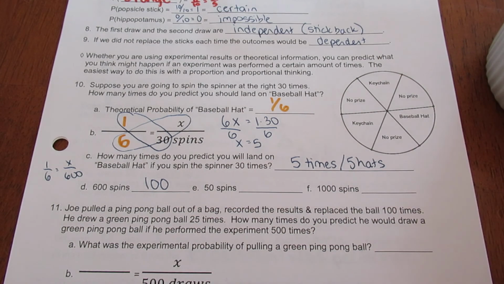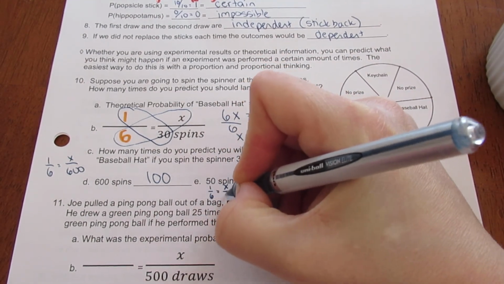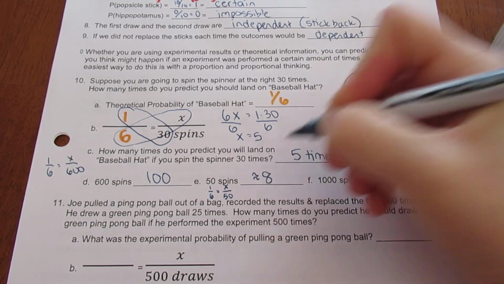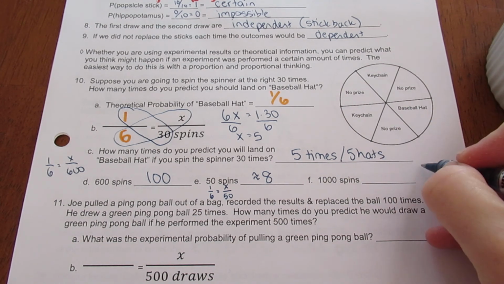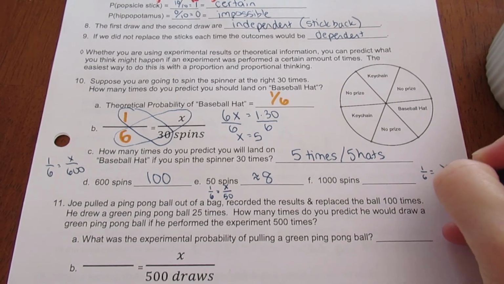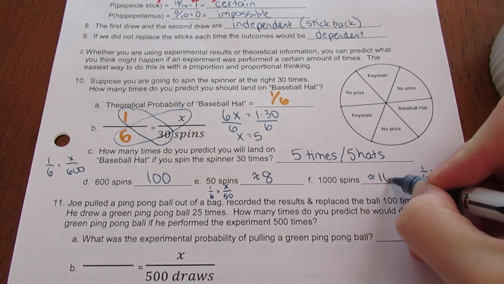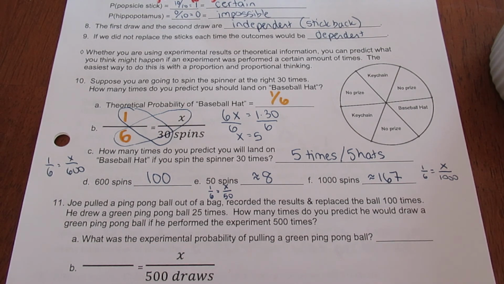Now 50 spins, we're probably not doing that one in our head. So 1 out of 6 equals x over 50, and we would solve the proportion and say it's going to land on baseball about 8 times. And then 1,000 spins. So if it's 1 out of 6, how many out of 1,000 spins? And that's around 167. Notice both of these, I put the approximately symbol because they actually came out to be not a whole number answer, so I rounded them.